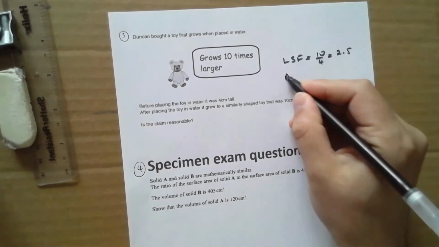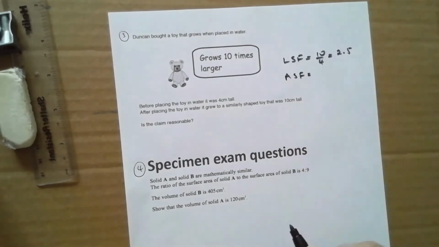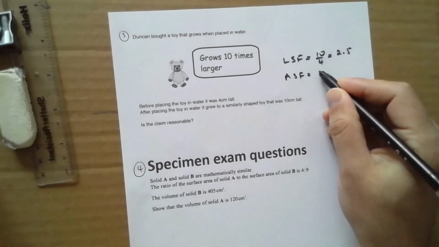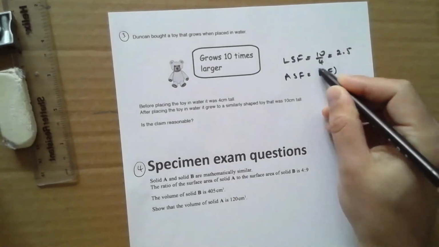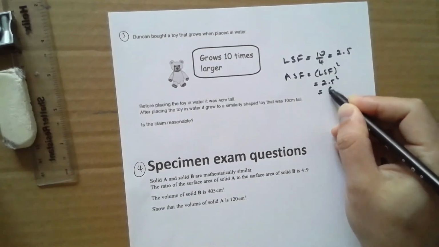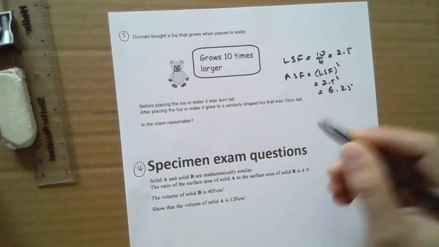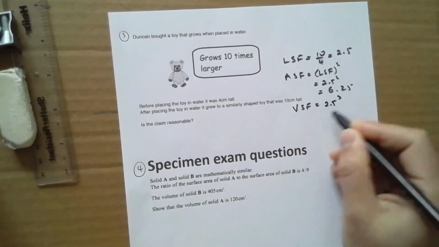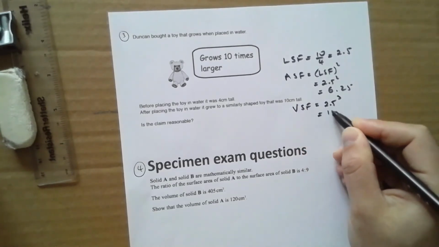If you compare the areas, that will be the square of this. So the square of that, which is 6.25, and if you compare the volume, you get 2.5 cubed, which is 15.625.